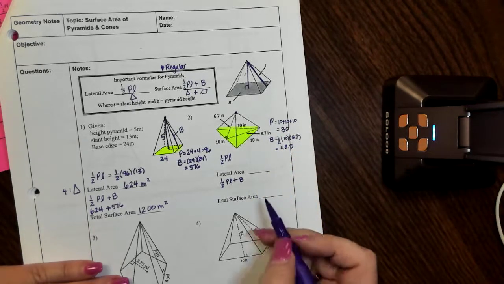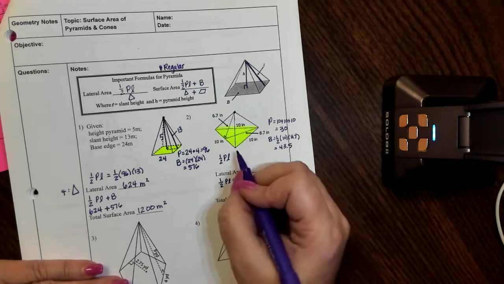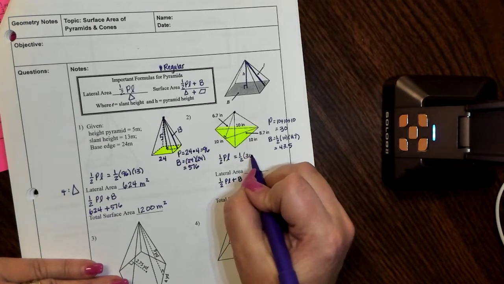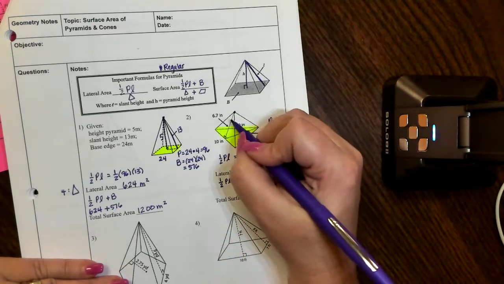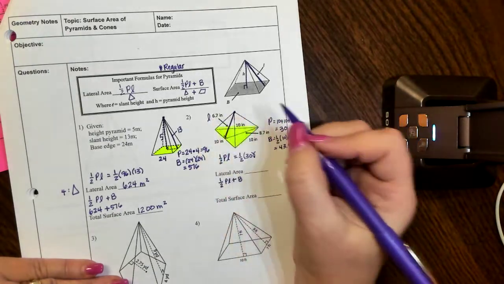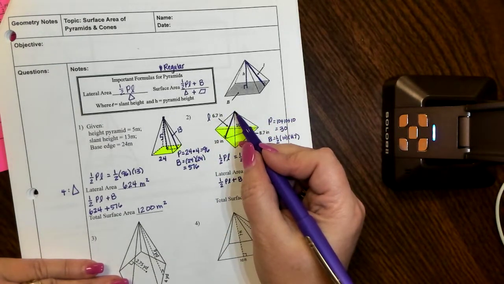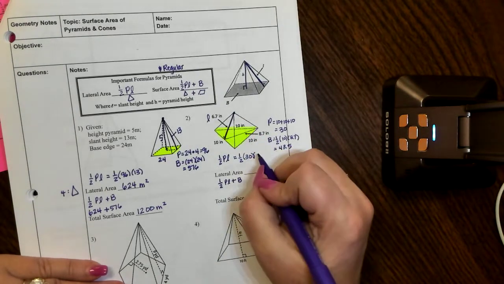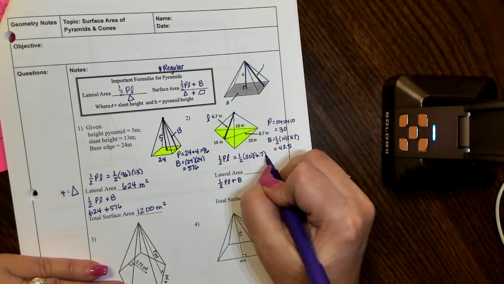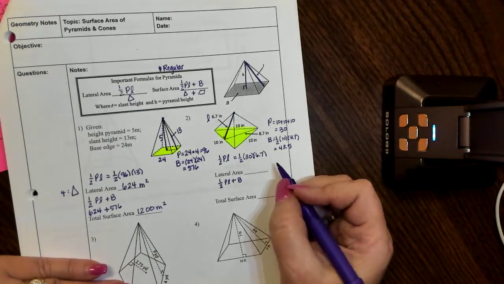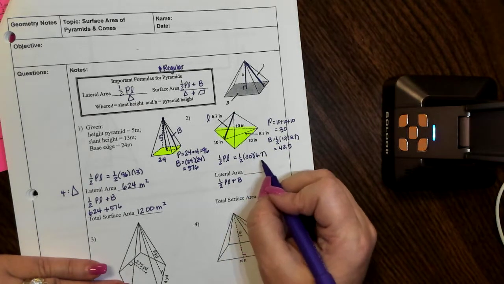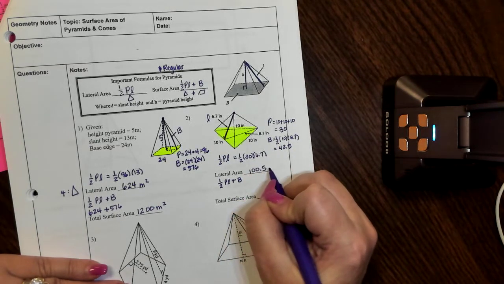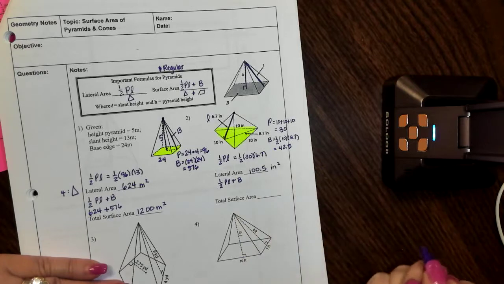Now we have everything we need to fill in our formulas. So my lateral area is 1/2 the perimeter of the base times the slant height. In this case, your slant height is right here. It slants from your apex down to the side. That's what you're going to look for, that slant height. And it is 6.7. So 1/2 times 30 times 6.7, or 30 times 6.7 divided by 2, is 100.5, and that is inches squared.